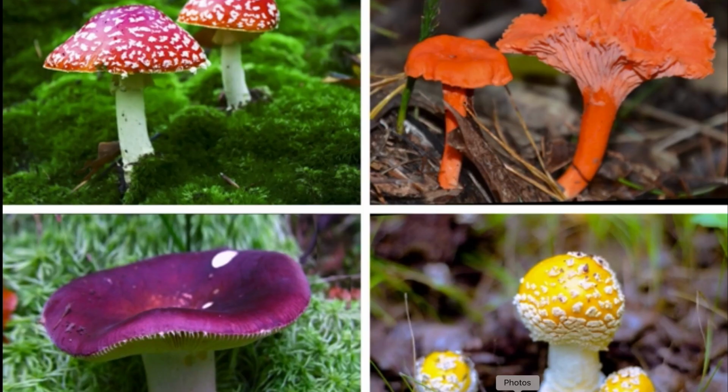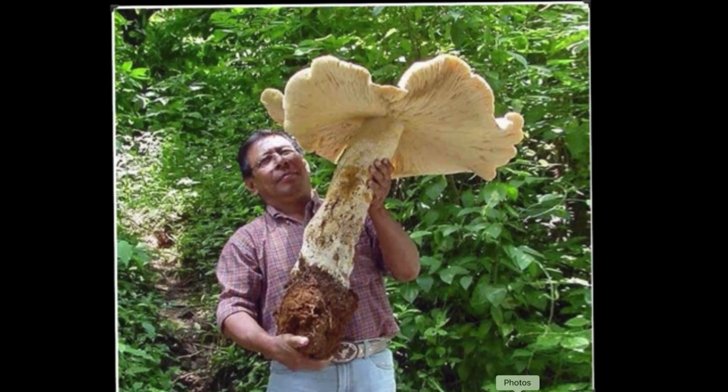And there's not just one kind of mushroom. There are all different kinds of mushrooms. They come in many different colors. They come in different shapes. They come in different sizes. This one's Douglas, slow down a minute.